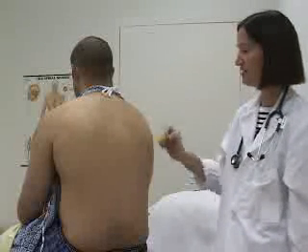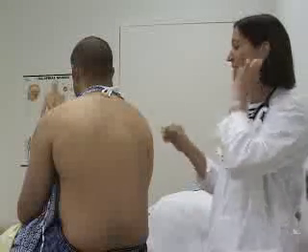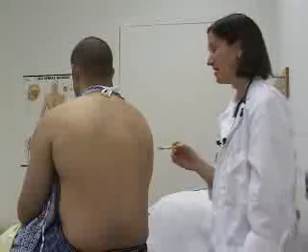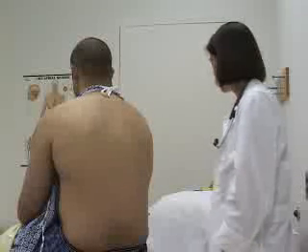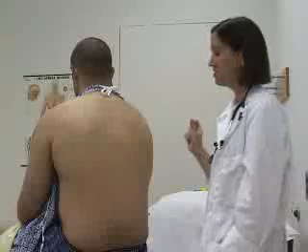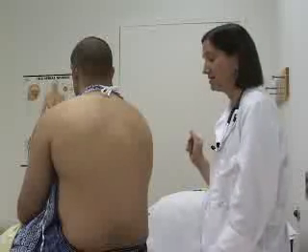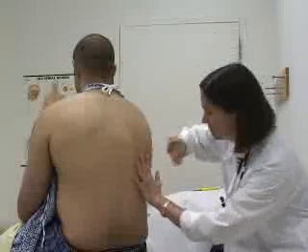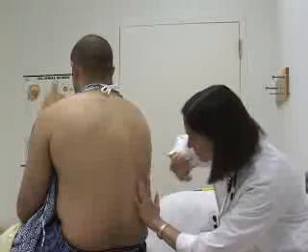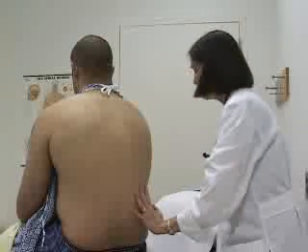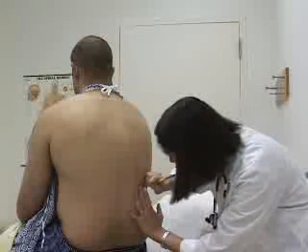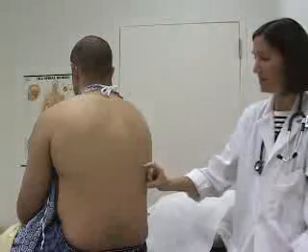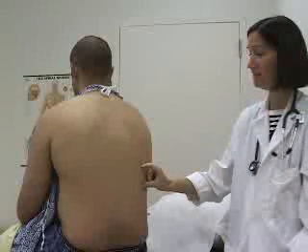And I'm doing this measurement, roughly in the mid-scapular line, somewhere between the paravertebral and mid-scapular line. Okay, can you take a deep breath in and hold it? Good, you can breathe. And I'm going to mark that again. So you see, we've got a pretty good diaphragmatic excursion there.